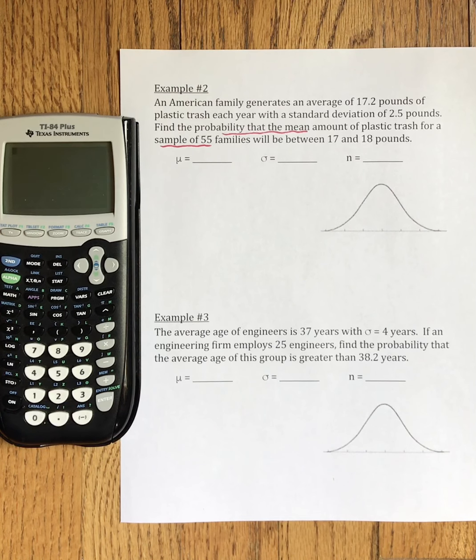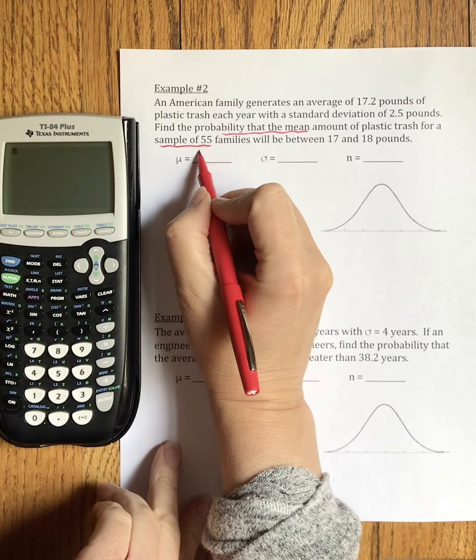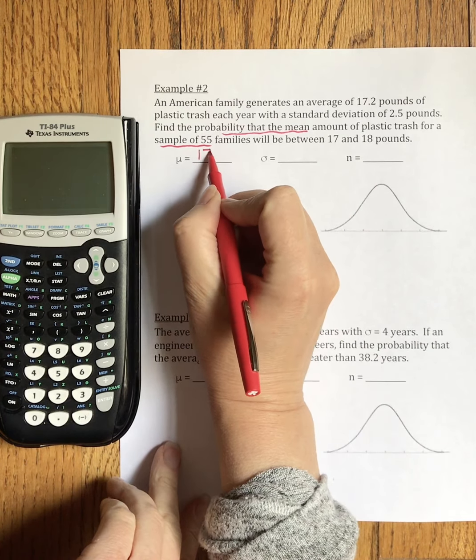Number 2 says an American family generates an average of 17.2 pounds of plastic trash each year with a standard deviation of 2.5 pounds. They want us to find the probability that the mean amount of plastic trash for a sample of 55 families will be between 17 and 18 pounds. So, like usual, we have a mean and a standard deviation. What's kind of new this time, though, is we also have a sample size. And the probability we're asked to find involves a sample mean.